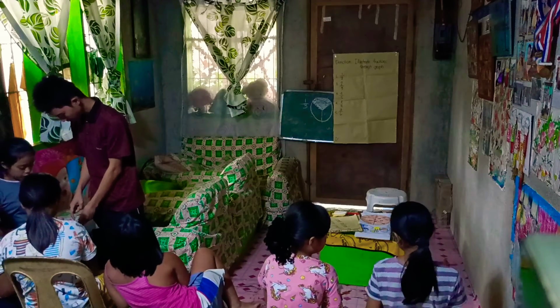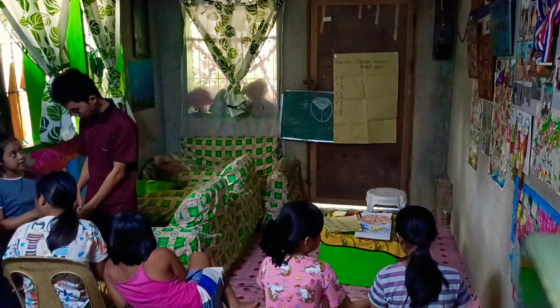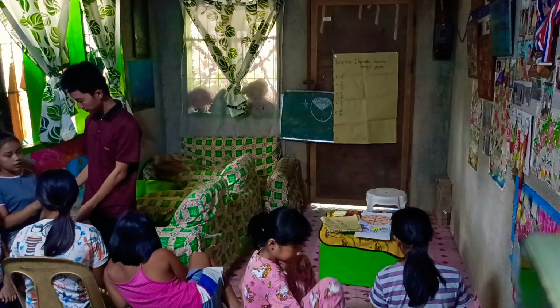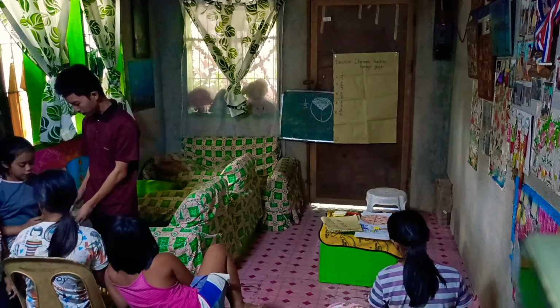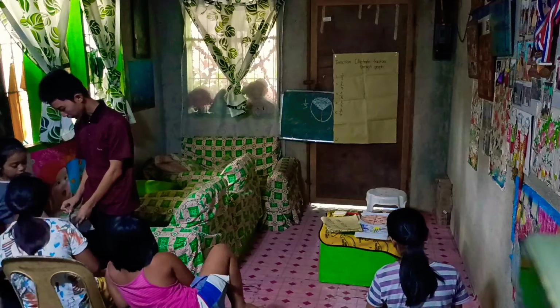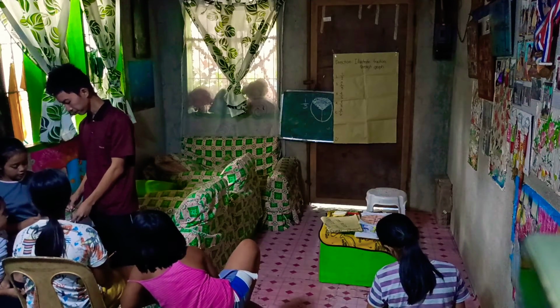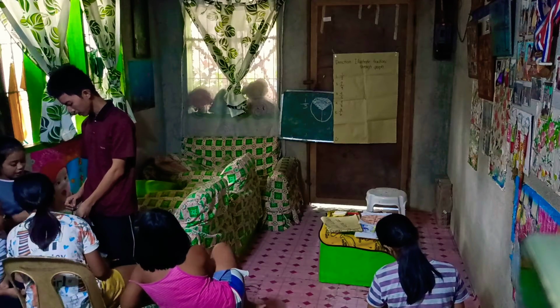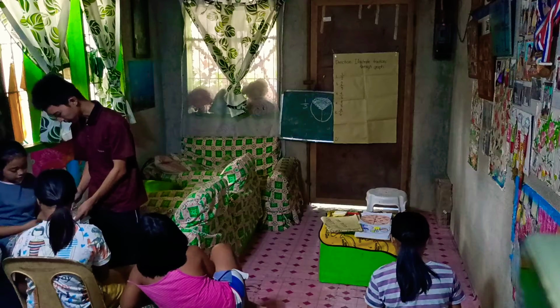I drew the shape. I drew a heart shape. Heart shape, then I shaped the house. Oh yes, that's right. You shaped the heart. That's correct.